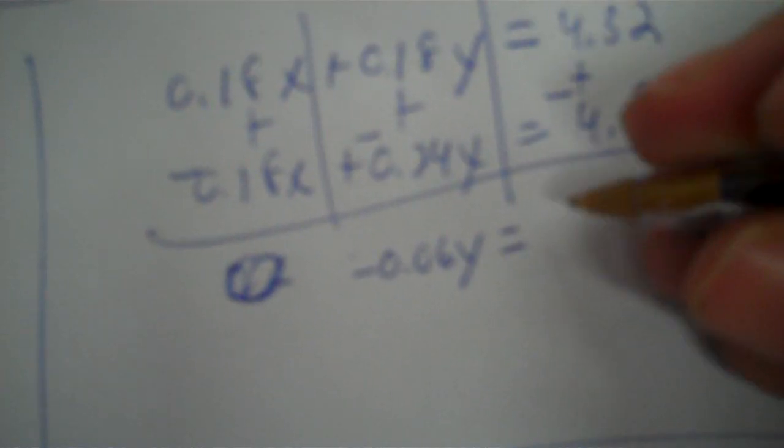Negative, negative, negative, 0x. Add those, you get negative. Watch when I add them. 0.18 plus negative 0.24, negative 0.06y. Then I add these, 4.32 plus negative 4.8, negative 0.48.